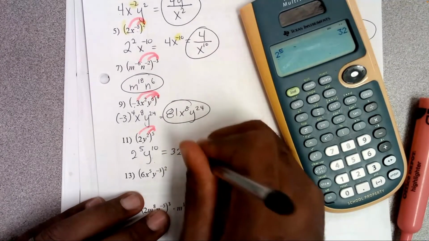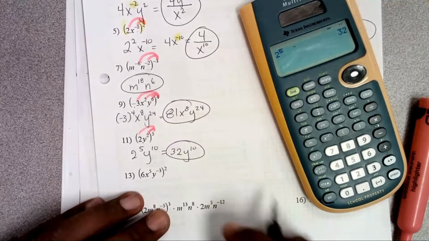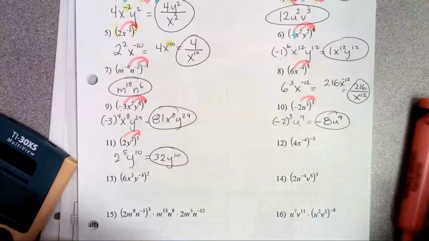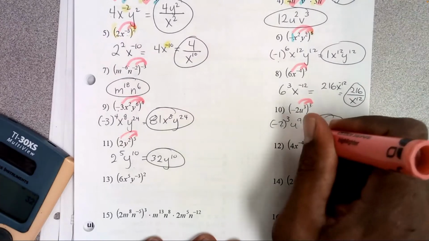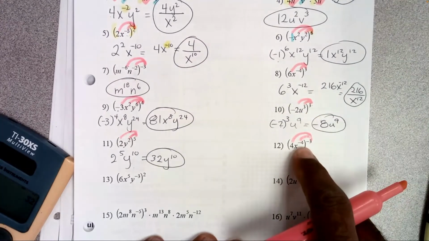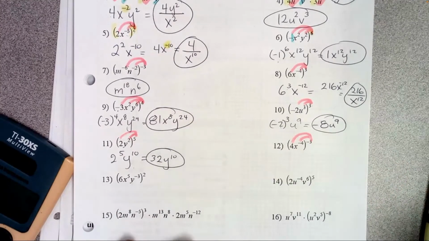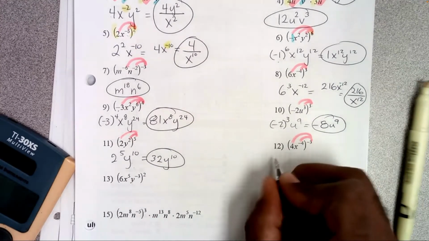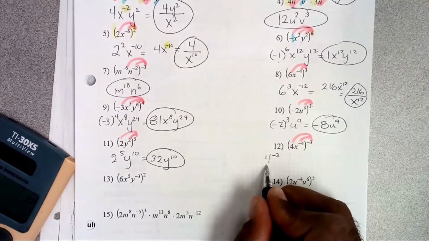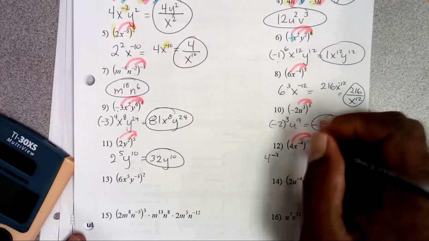Okay, so then it's y to the 10. 32 times y to the 10th power. Okay, all right. Now this one, distribute that negative 3 to the 4. Distribute the negative 3 to the exponent negative 4. So now this one's a little different because now the coefficient has a negative exponent. I'll show you what to do in a second.